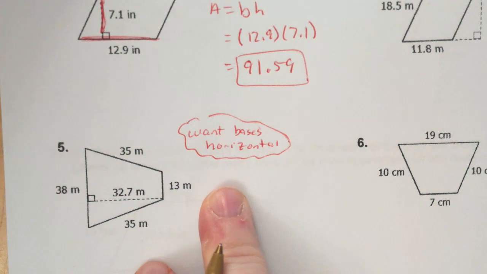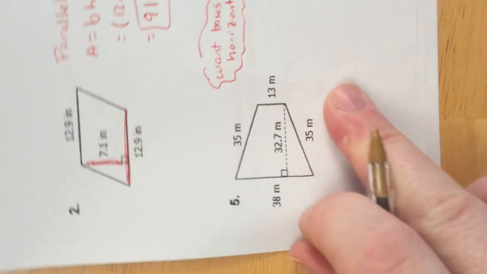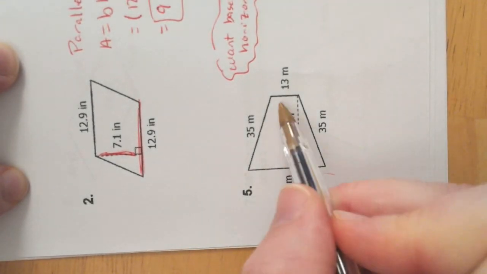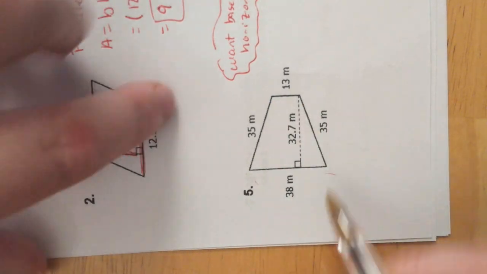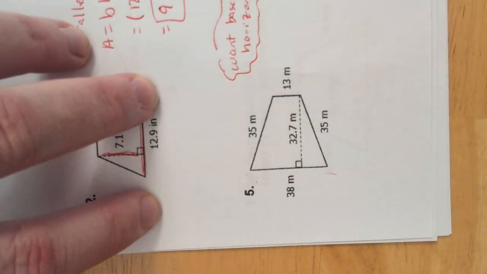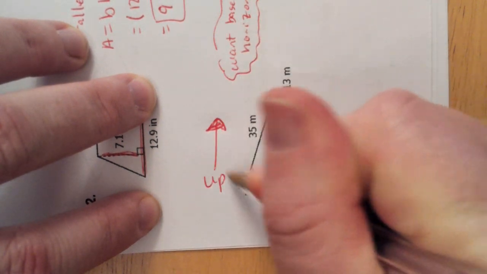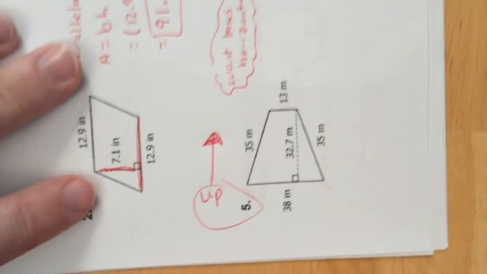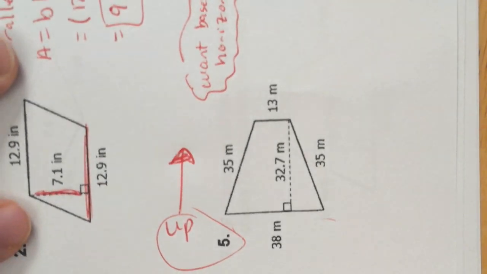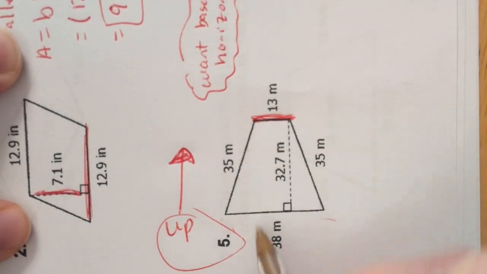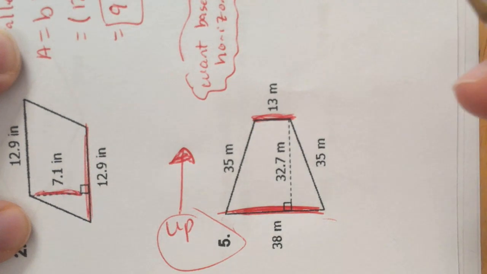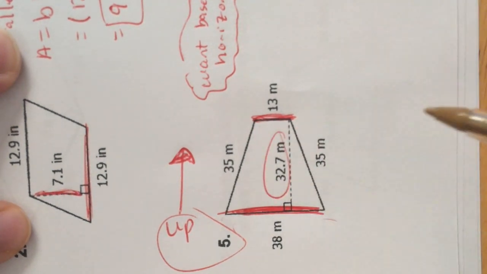And when we do that, everything falls into place. So we want our bases to be horizontal, and here we go. Here are our bases, base 1 and base 2. So having it look like this, this is our up for number 5. These are your two bases, this one and this one, and then this right here will be your height.